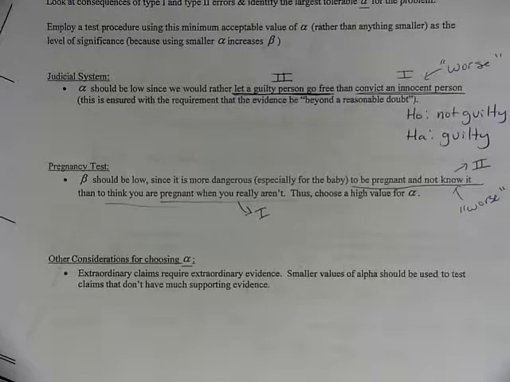If it doesn't really matter, you don't think either one's worse, like we'll do an example about how much weight you can put on a chair. Doesn't really matter if you let somebody break a chair or not. Then you pick the medium alpha, which is 0.05. So if you don't think either one's worse, then you just go with the middle.